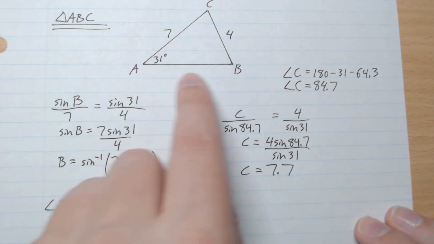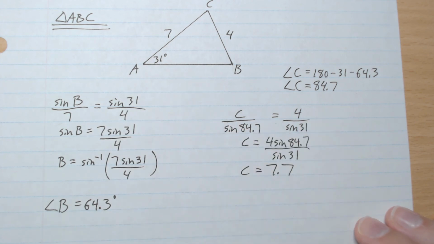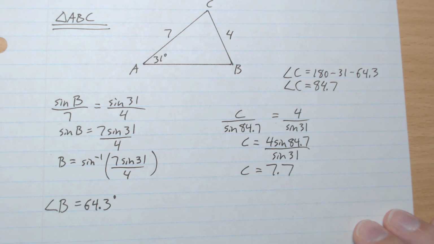We have angle C, but not side c, so we're going to rewrite that here using our sine law. Times sine 84.7 to both sides. Here's our c value. We punch it in, and we get 7.7.